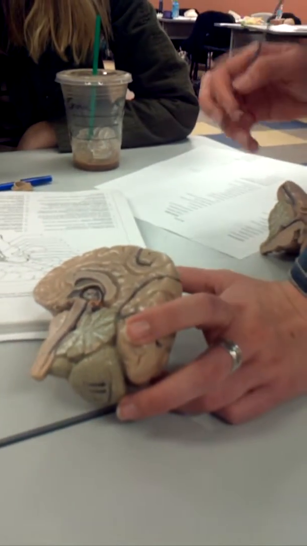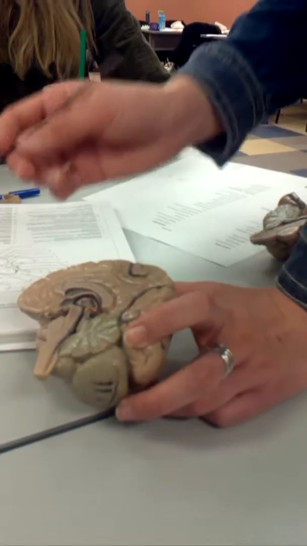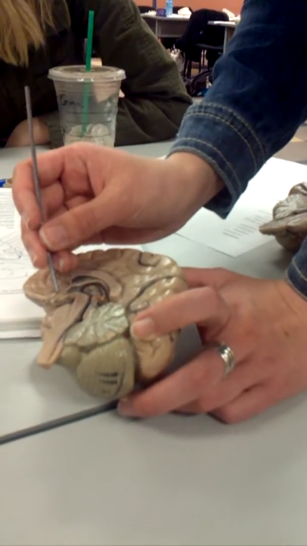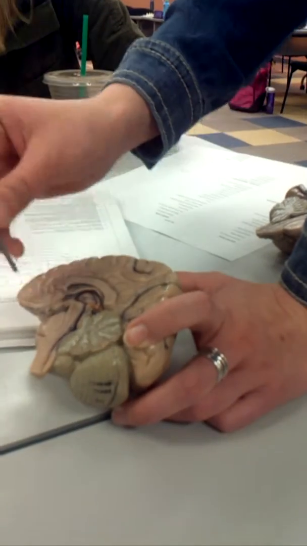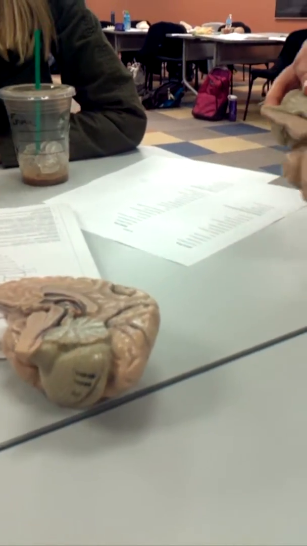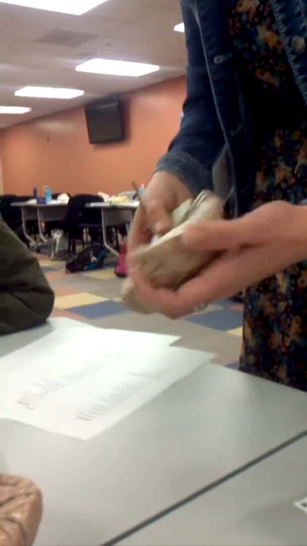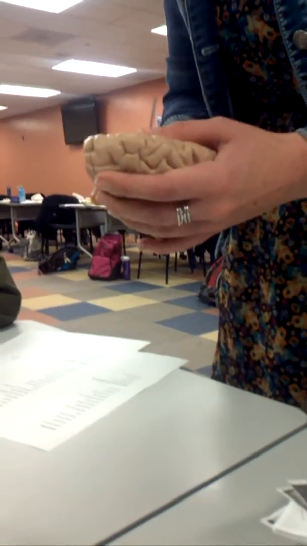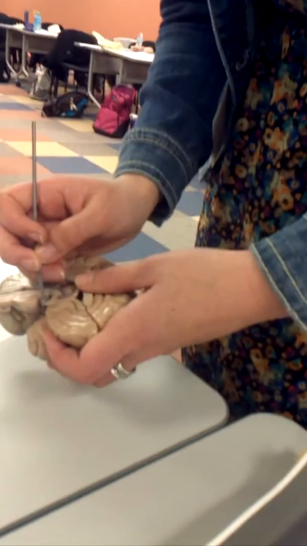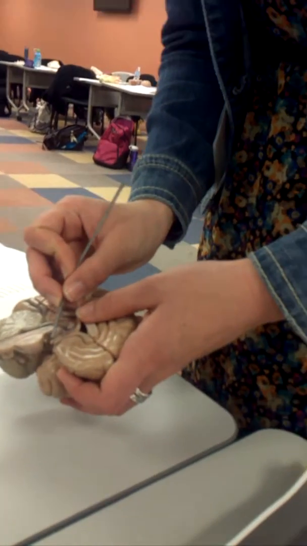Okay, pituitary gland. That is going to be right here. This is going to be your optic chiasm right there. So pituitary is the bottom thing. But what leads to the pituitary is your infundibular stalk. Let's see if we can see it better on this one. So the pituitary gland would be hanging out right down in here for this brain, and then here would be your infundibular stalk to it. Okay?